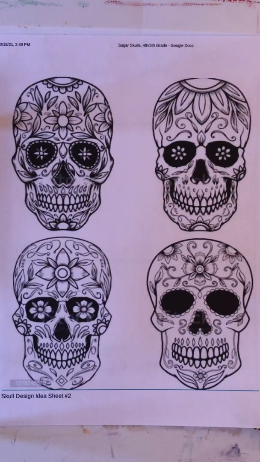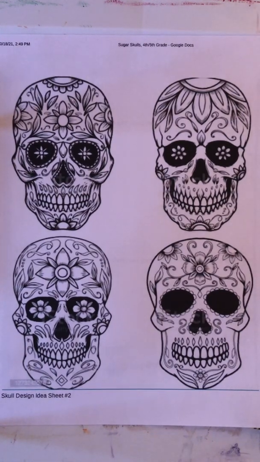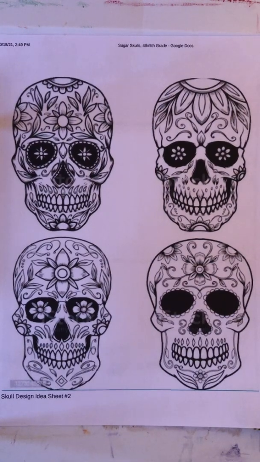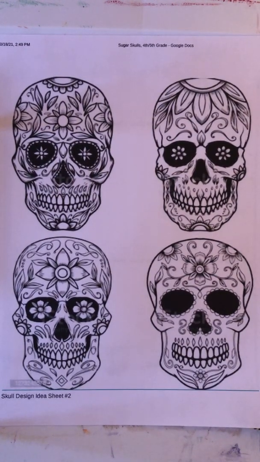Hello, sixth grade. For art today, we are going to be learning about the holiday Day of the Dead. This holiday actually originated in Mexico, but it's now celebrated all throughout the Latin and Mexican communities and by those who have Mexican heritage. The holiday is celebrated on the 1st and 2nd of November, so right after Halloween.